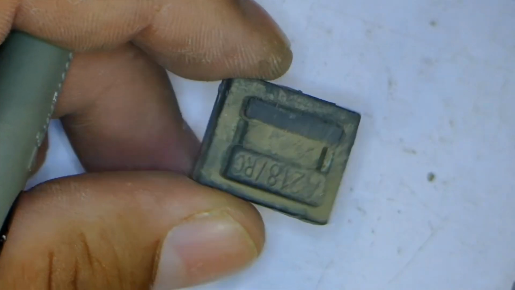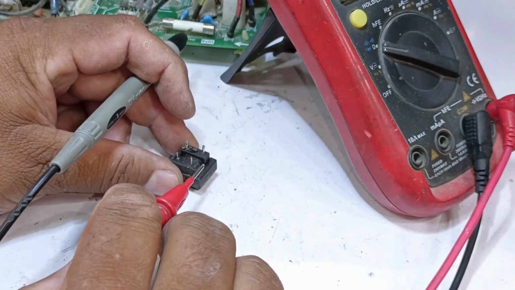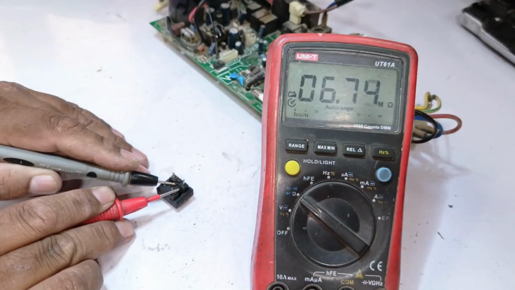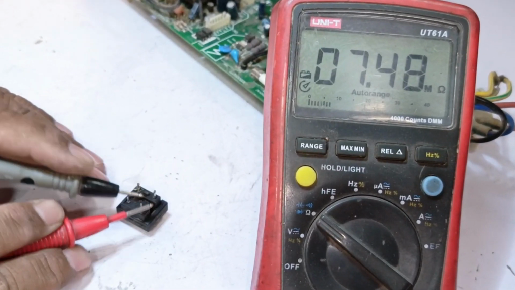I have removed the CT from the circuit, and now I will check the resistance value of its small pins. The resistance is reaching up to 7 mega ohms, which is a very high value, indicating that this CT is faulty and no longer usable.